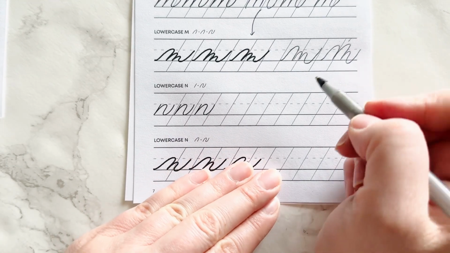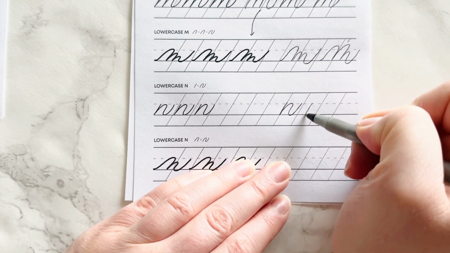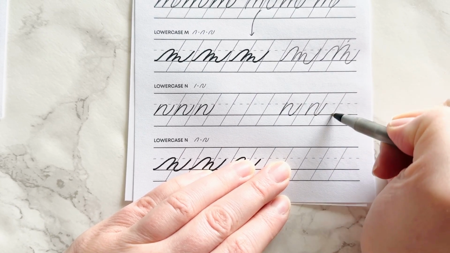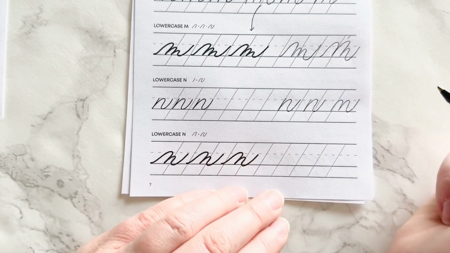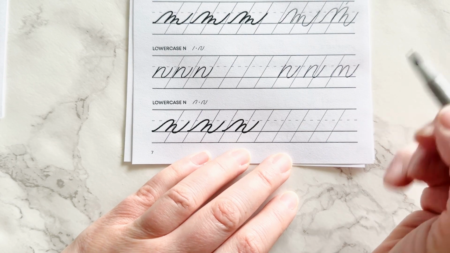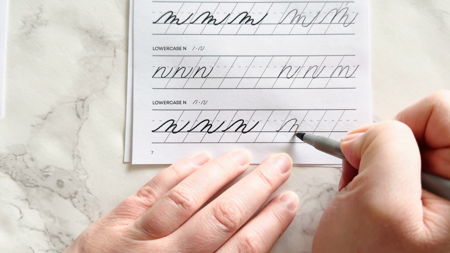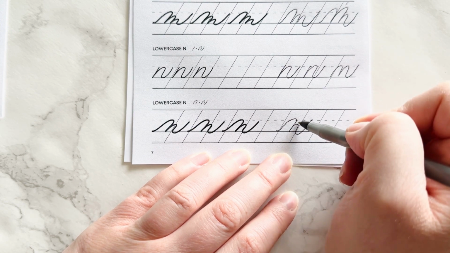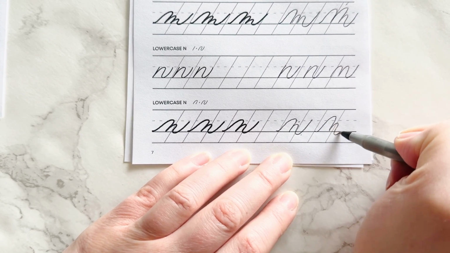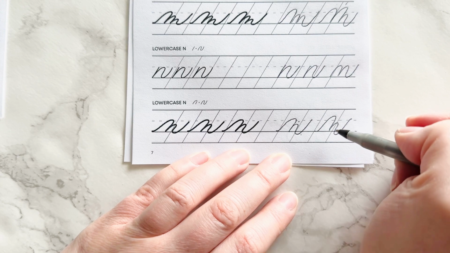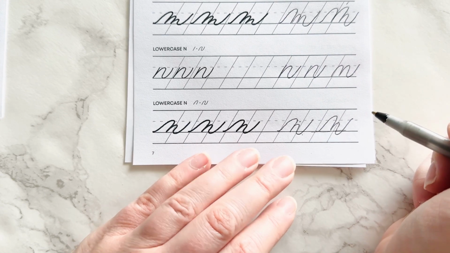Next is N. This one is going to be a downstroke and a compound curve. So downstroke, compound curve, or you could do an overturn and a compound curve. Both are correct. For this letter N, we'll do a large overturn and a small compound curve. And it's going to be smaller here and extend there. So it's something like this. So you can see it's bouncing above and below the baseline.